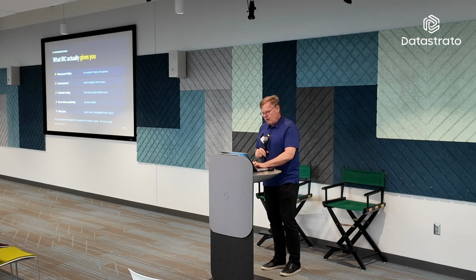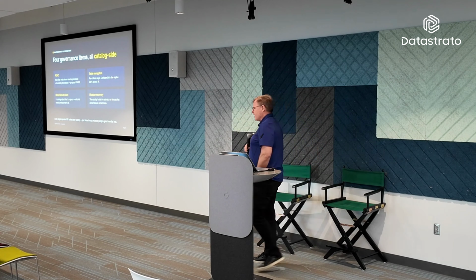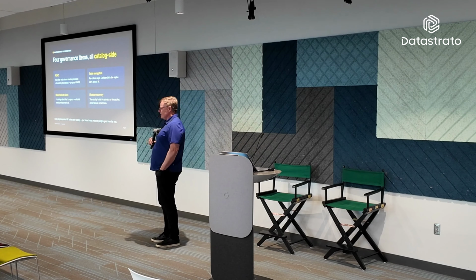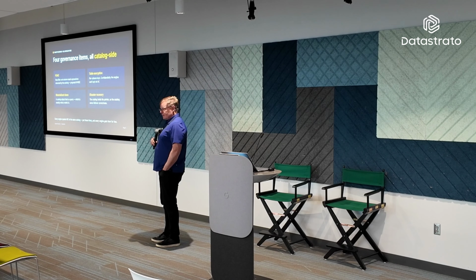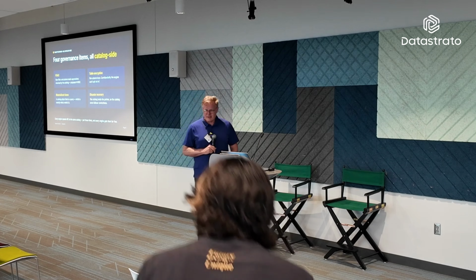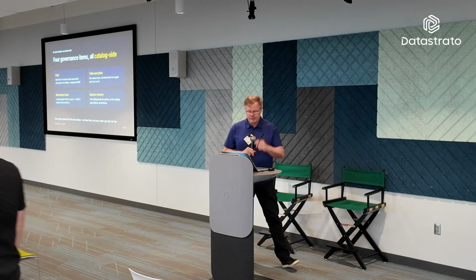Now, we have all kinds of other things that the Iceberg catalog is dependent upon to do. And I've shown here 4 additional things that you're going to see from Iceberg REST catalogs in the very near future. And I want to tell you briefly about these because we're not the only ones. There are going to be all kinds of other REST catalogs that provide this sort of functionality. The first is called fine-grained access control.